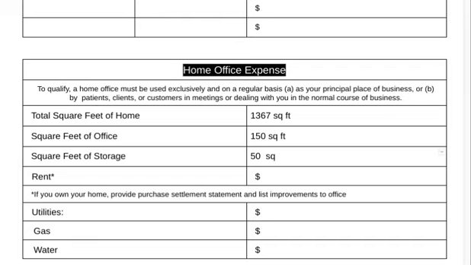Alright, now utility. This is pertaining to your home. Okay, before we did the utilities for business, so this is pertaining to your home. So you'll put the utilities used for your home here. Utilities, gas, and water.